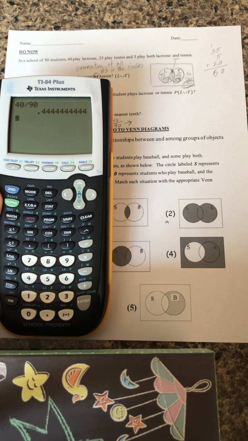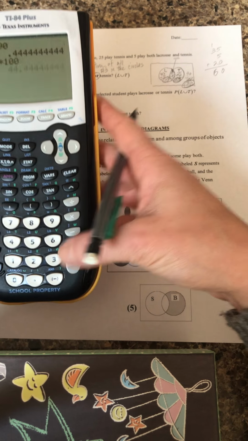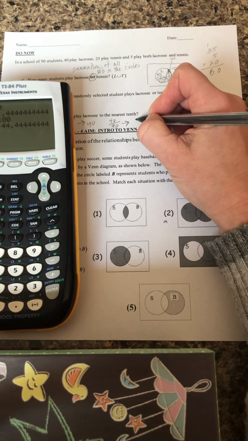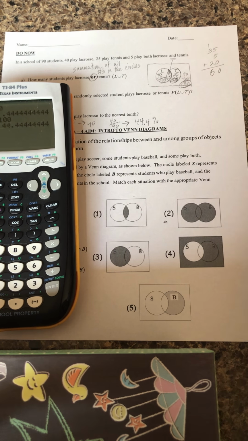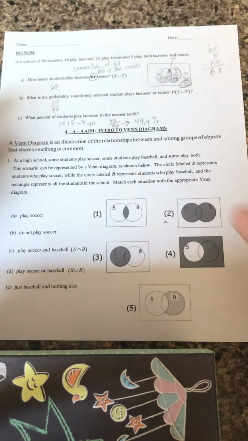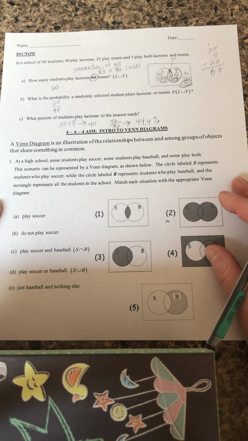And that would give us this decimal. We would multiply by 100. And now we would round to the nearest tenth of a percent. So about 44.4% of the students play lacrosse. Okay.